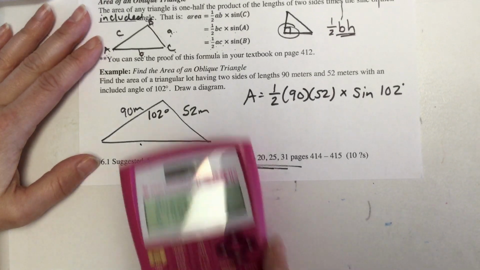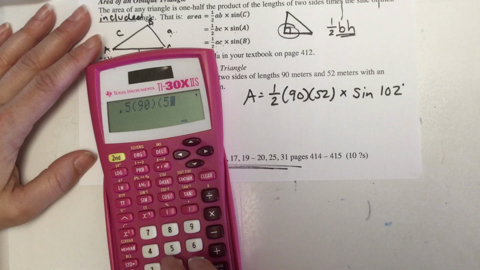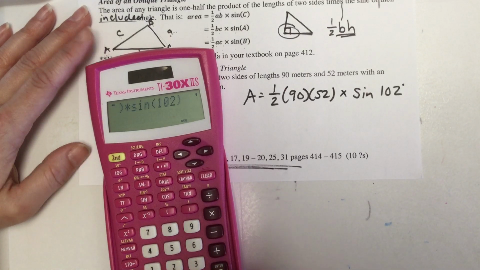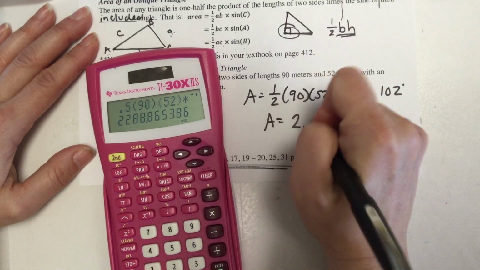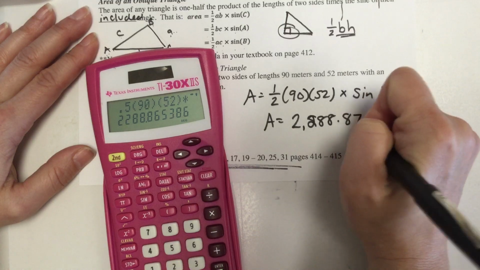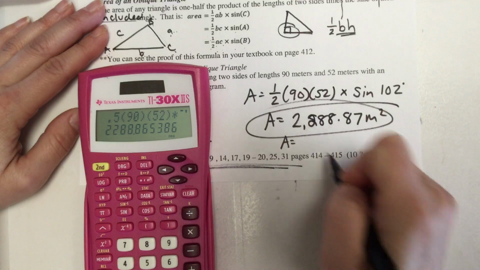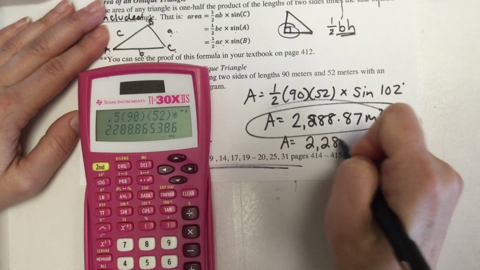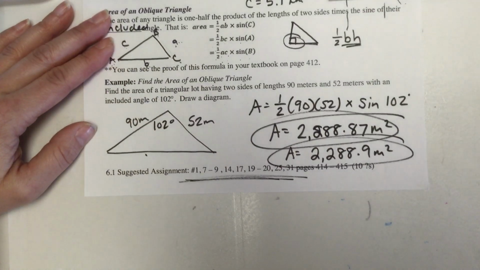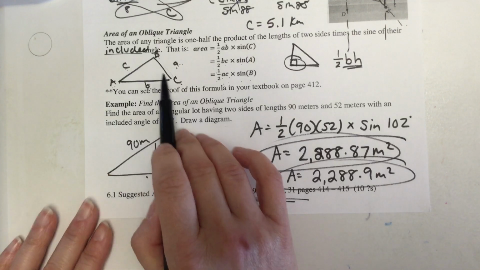You guys, this is it. You can put this in your calculator at one time: 1/2 times 90 times 52 times the sine of 102. Your area is 2,288.87 meters squared, and area is squared, or if you're rounding to the tenth, 2,288.9 meters squared. So again, you can find the area of an oblique triangle as long as you know two sides and the angle that is in between the two.